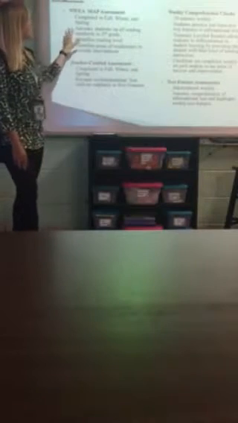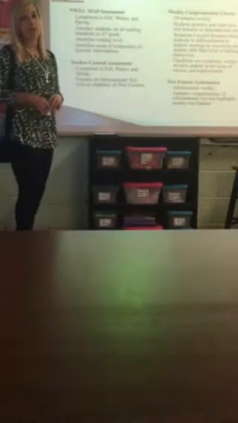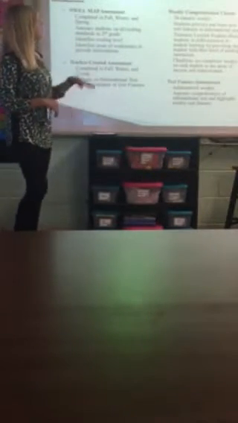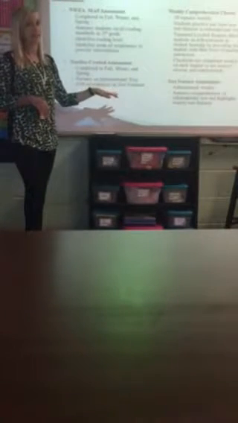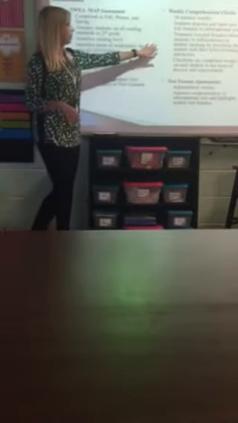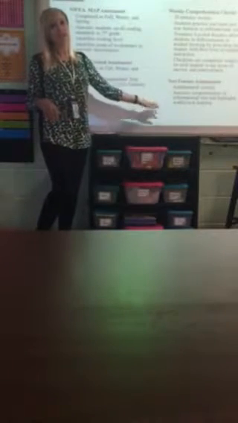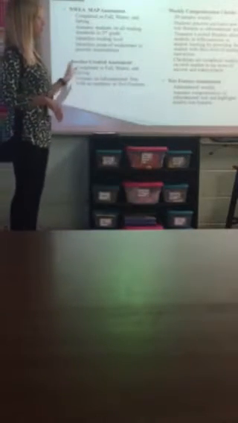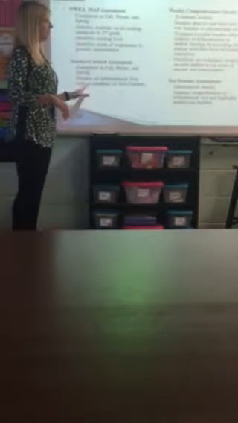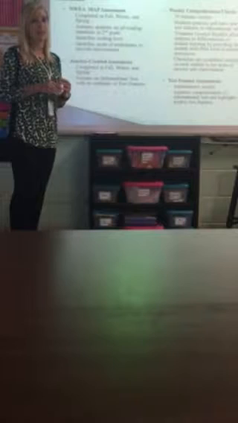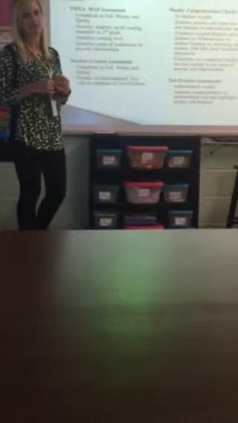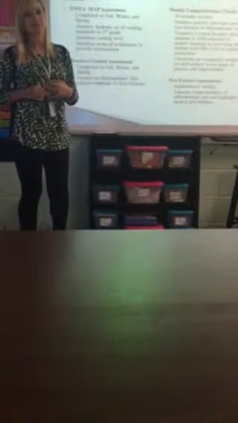And the data collection that I used to help me with my research question was my MAP assessment data, my teacher-created assessment, my weekly comprehension checks, and my text features assessments. And using all of this data allowed me to see where my students were learning at and their actual comprehension of text features in informational text.